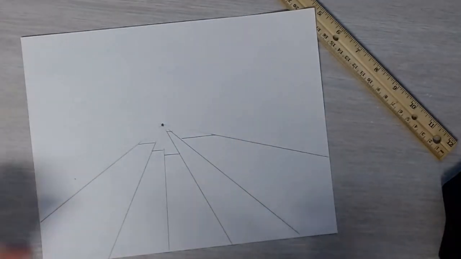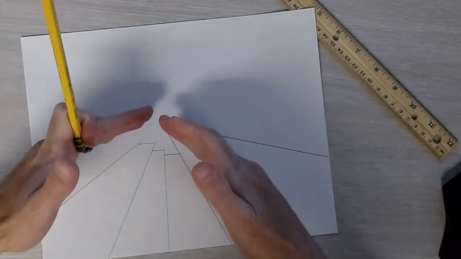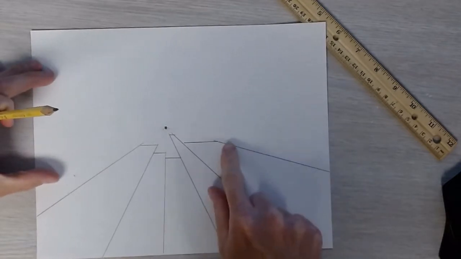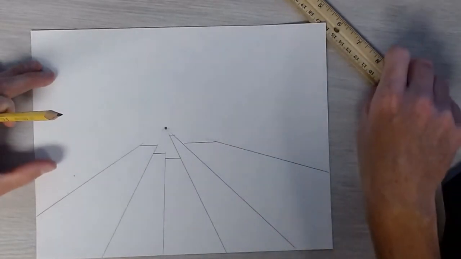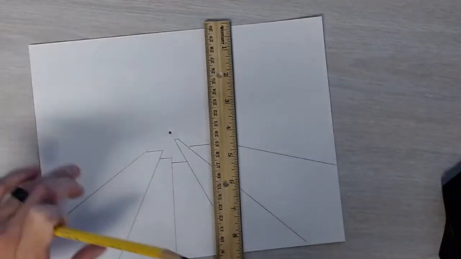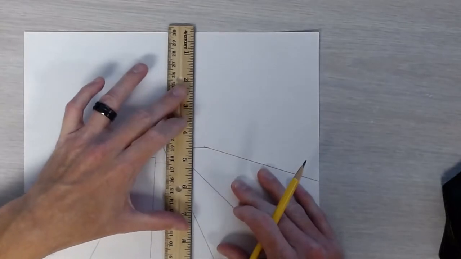And we are almost done. We have added in the diagonal lines going to the vanishing point. We also have the horizontal lines, which are the tops of the buildings. Now we need to add in the vertical lines. And the vertical lines are going to be the back of the building. And it's very simple to do.